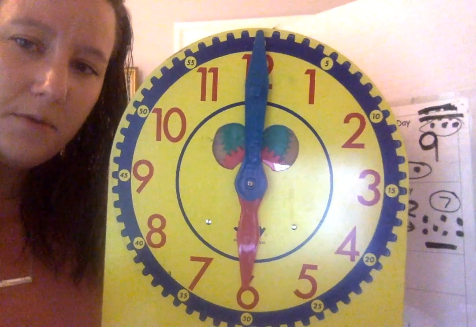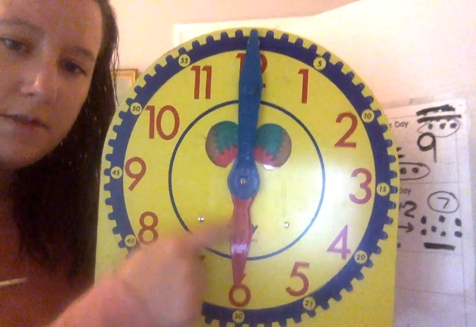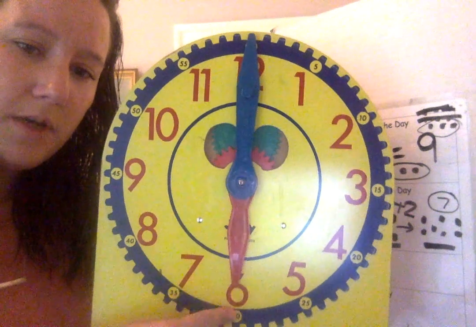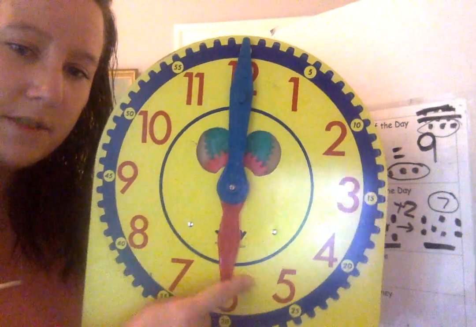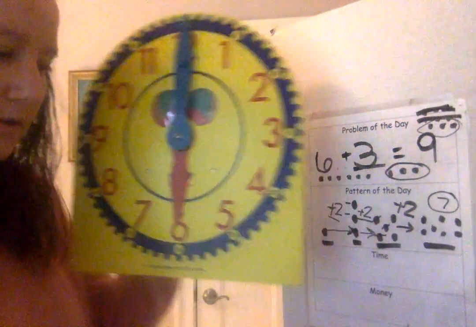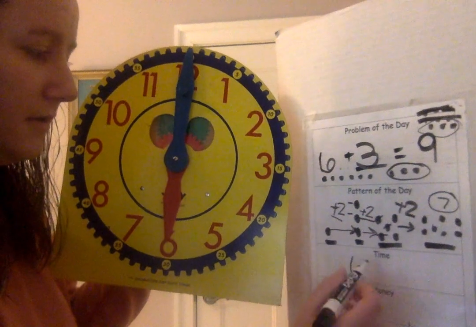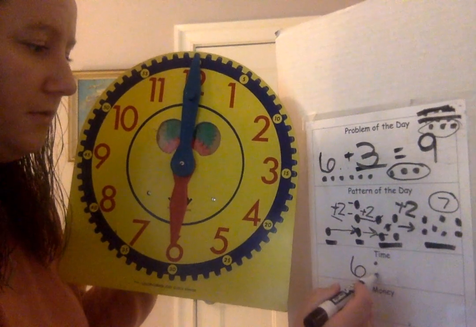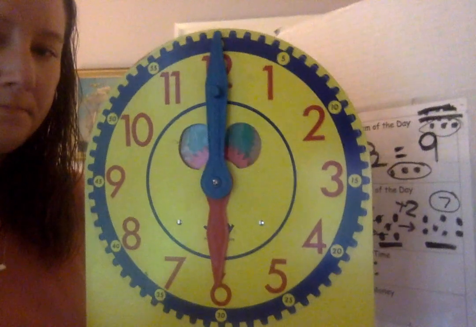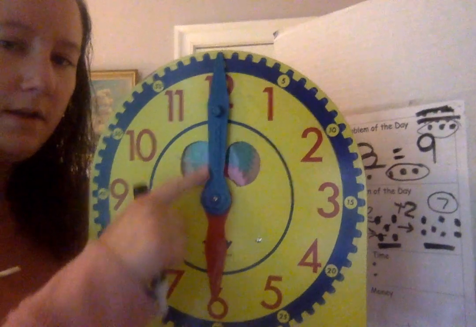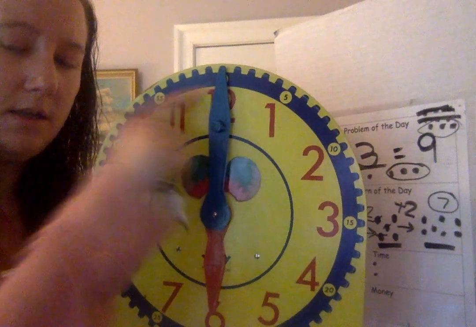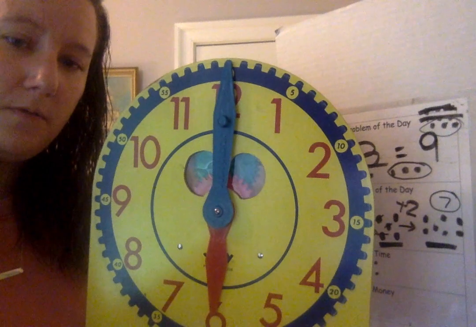If you're solving along with me, let's figure it out. So our hour hand is pointing to the 6. So I know my hours is going to be 6. So the first number I'm going to write is 6. I always draw my 2 dots. Now my long minute hand is pointing to the 12.